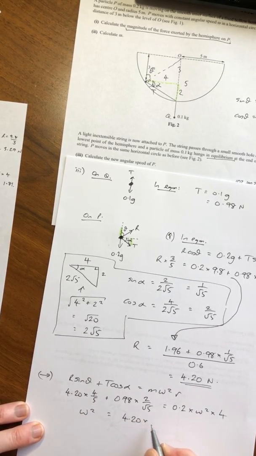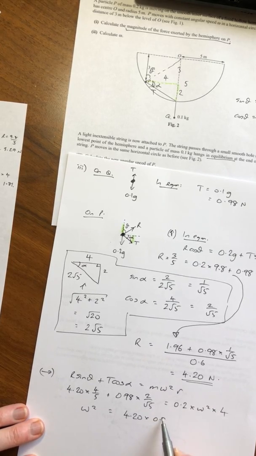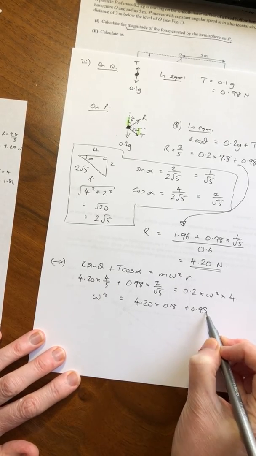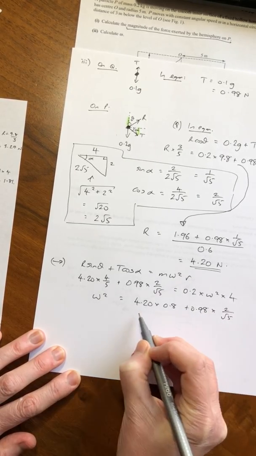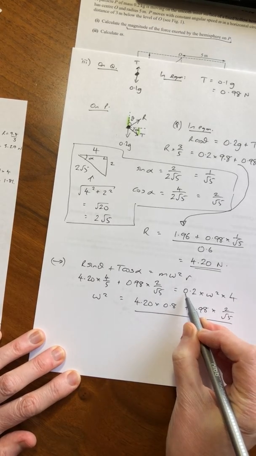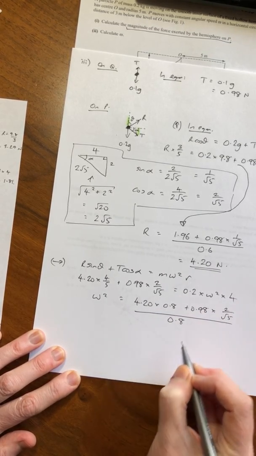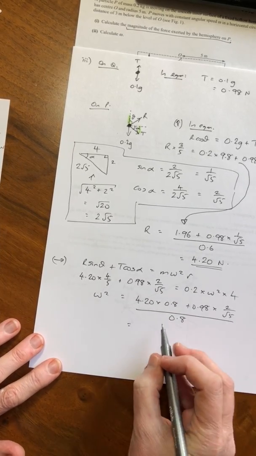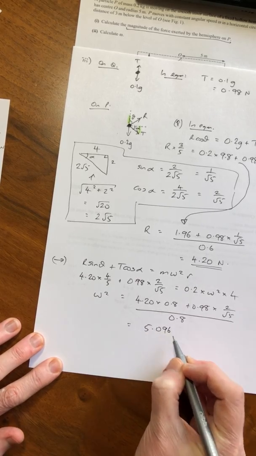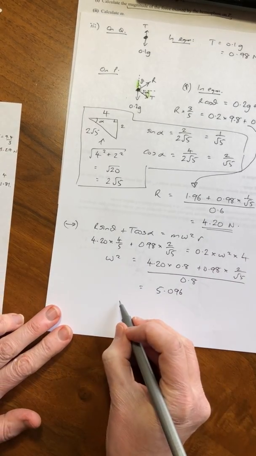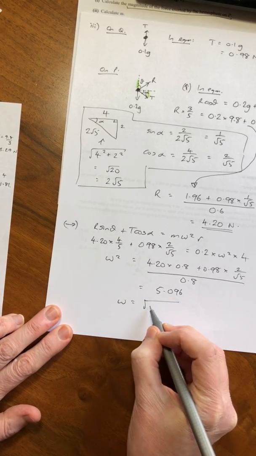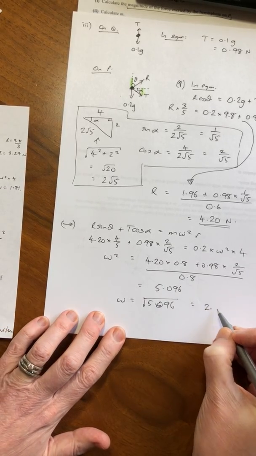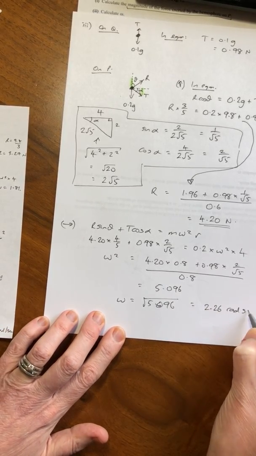So 4.20 multiplied by 0.8. And then I've got 0.98 multiplied by 2 over root 5. And I've got the 0.2 and the 4, so that'll be 0.8. Working out that gets 5.096. So finally then I just need to square root, and that gives 2.26 radians per second.